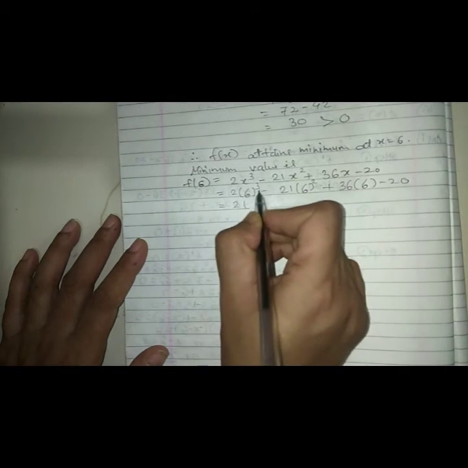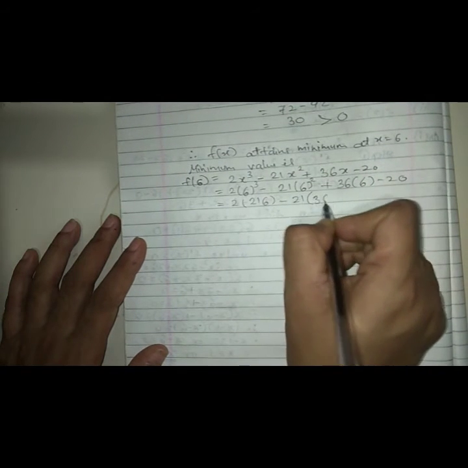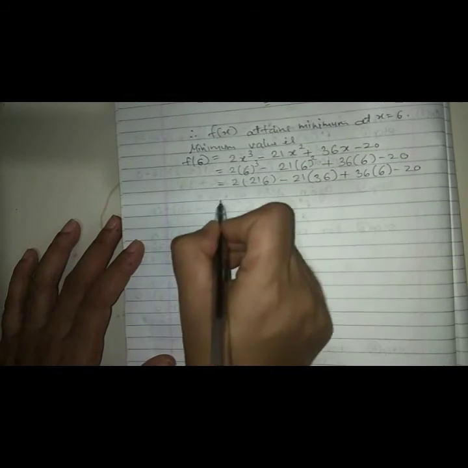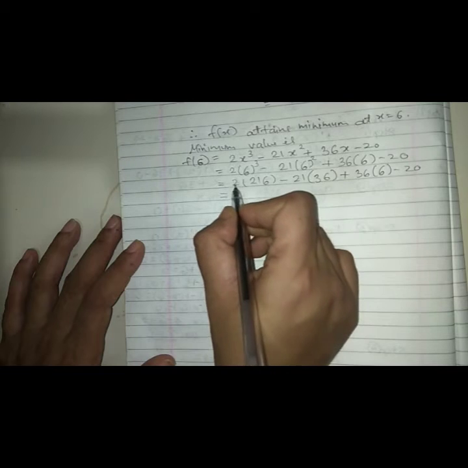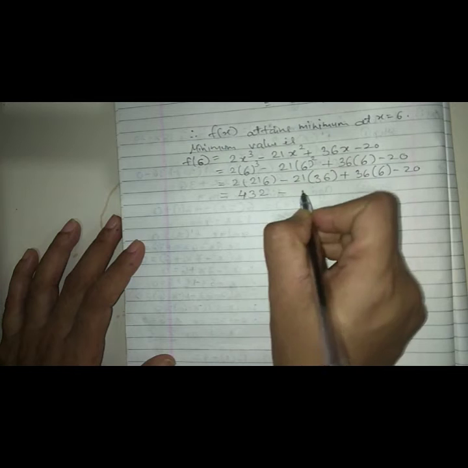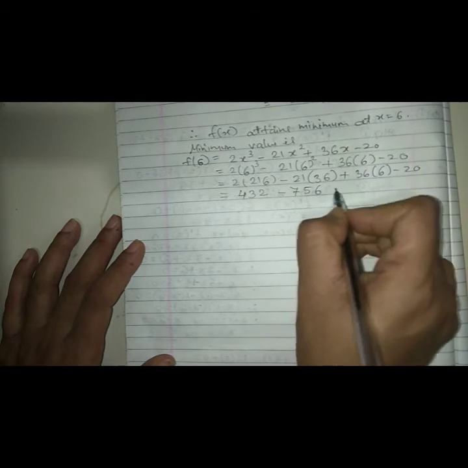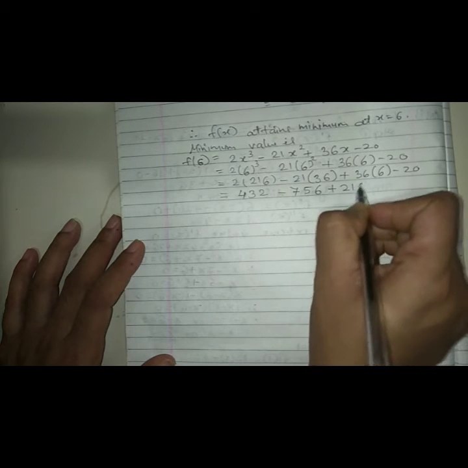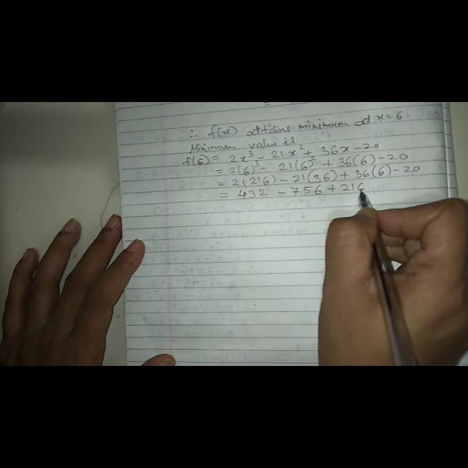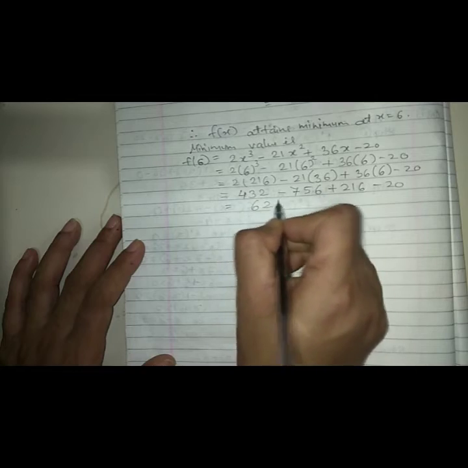That is 2 into 216, we get 432, minus 21 multiplied by 36, which is 756, plus 216 minus 20.